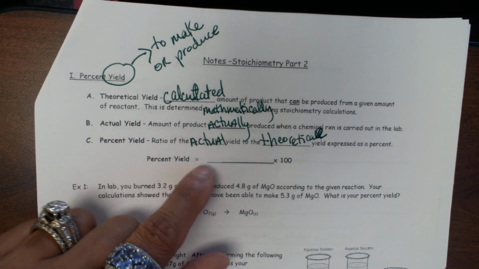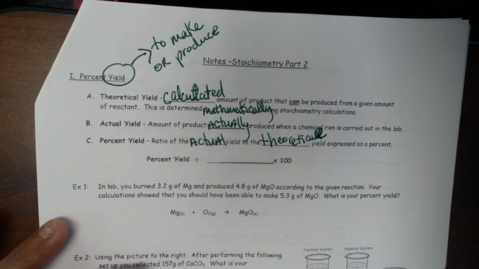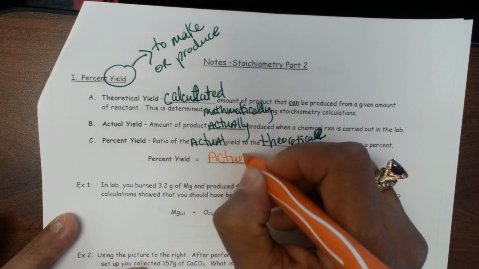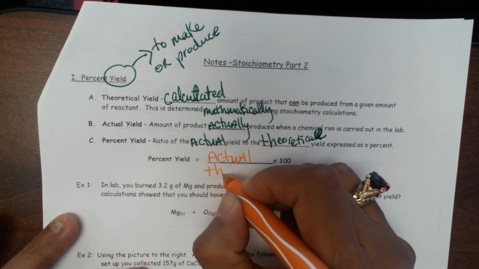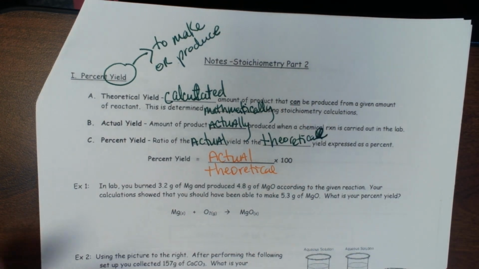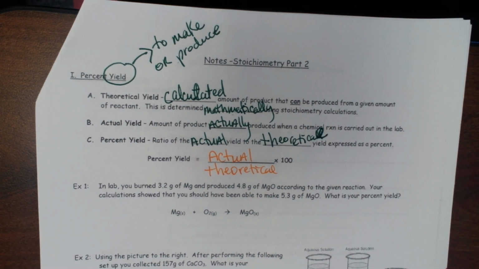So percent yield is, one more time to make sure we're all on the same page, actual over theoretical, multiplied by 100, so that way you can get into a percent.